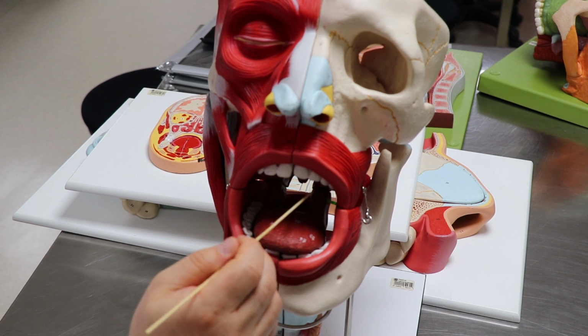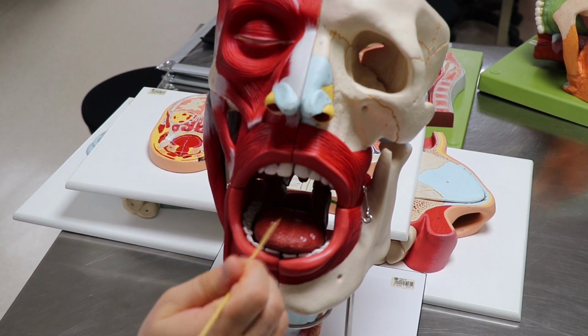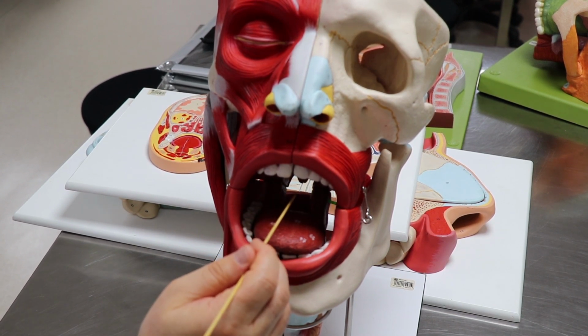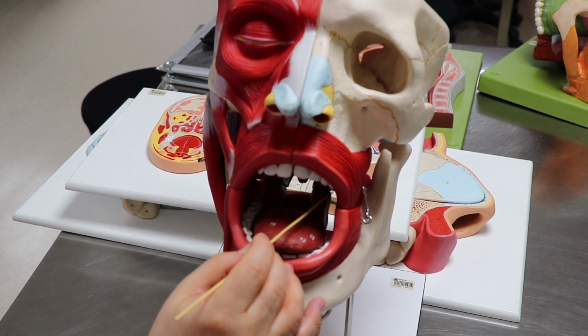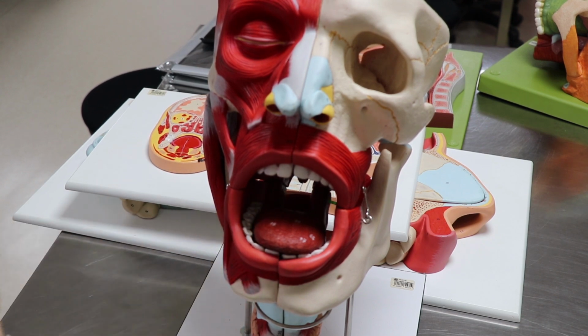Okay, and in between these arches, the upper arch and lower arch, the upper jaw and lower jaw, is the oral cavity proper. The oral vestibule and oral cavity proper continue with each other after the third molar teeth. So this is the third molar, behind that. These two cavities are continuous with each other.